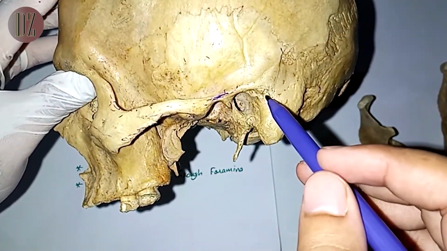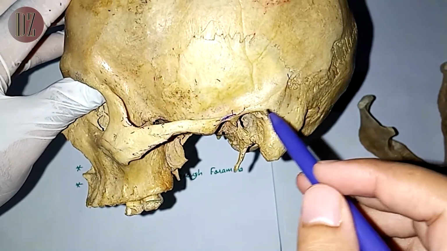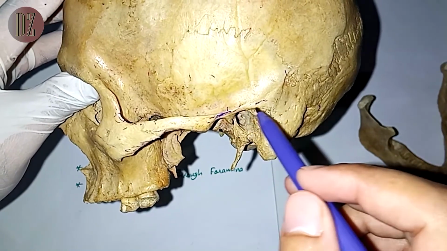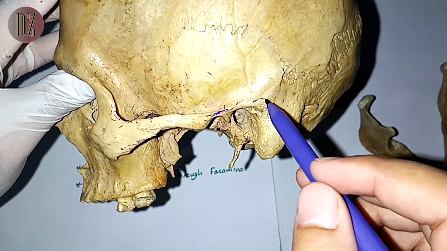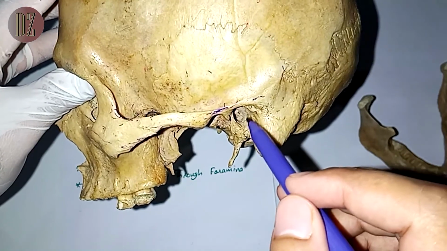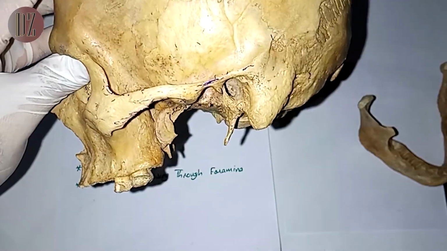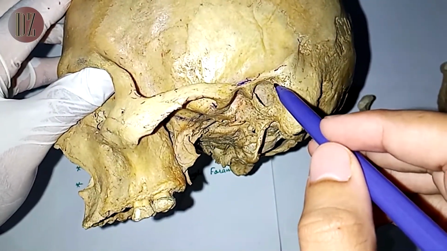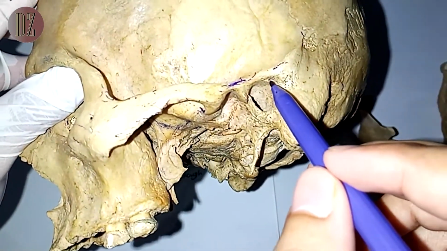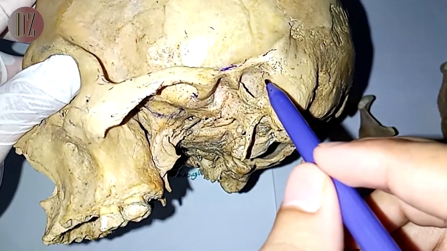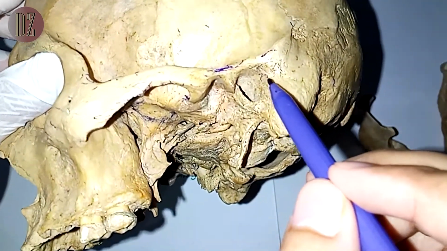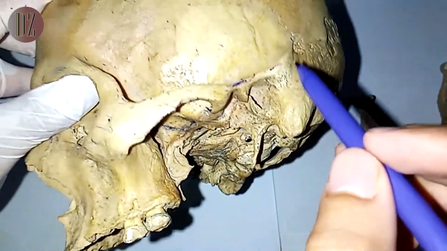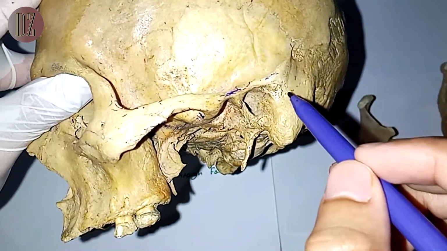On the lateral side and backward, there is a triangle. It is bounded superiorly by the supramastoid crest, and anteriorly and inferiorly by the posterior margin of the external acoustic meatus. Here lies sometimes an elevation, which is called the suprameatal spine, and this triangle is called the suprameatal triangle.